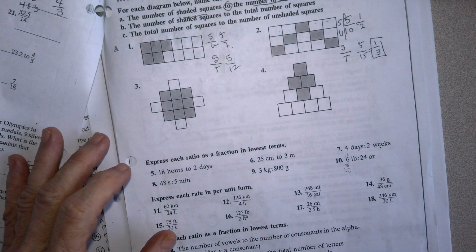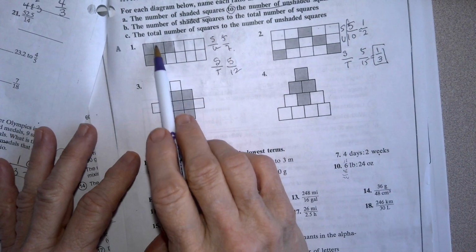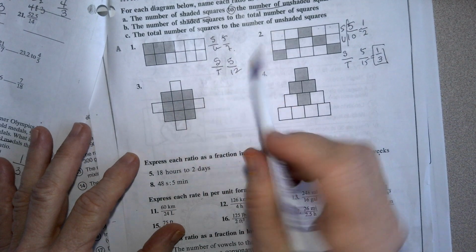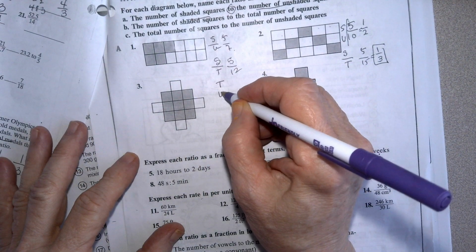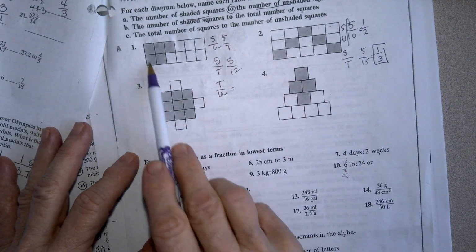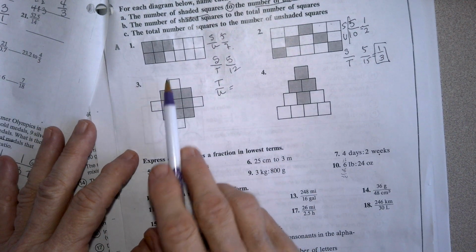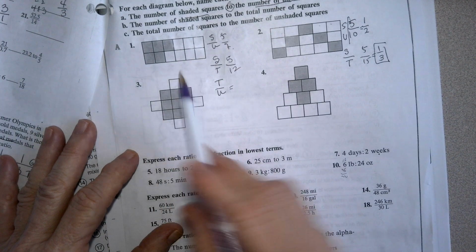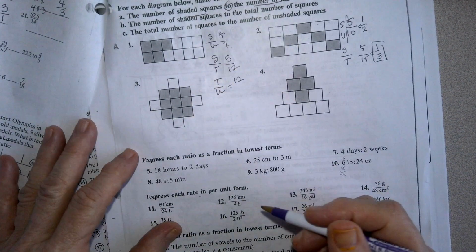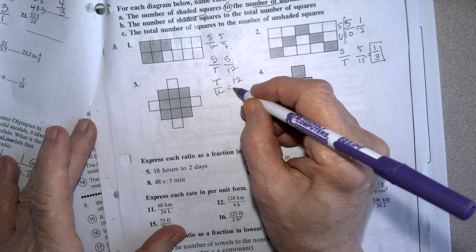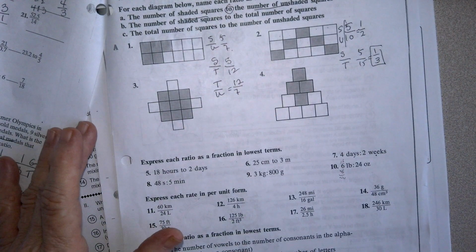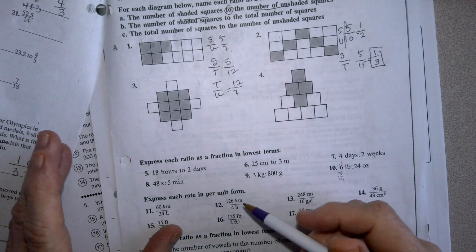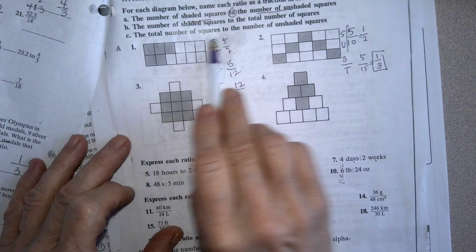You do what they say. It says the number of total squares to the number of unshaded. So total to the unshaded. What would the total be? 1, 2, 3, 4, 5, 6. It's going to be 12. And how many are unshaded? 7. So you don't make it look like how you want, because logically in my brain I'd say that has to be 7 over 12. But you have to write what they say.